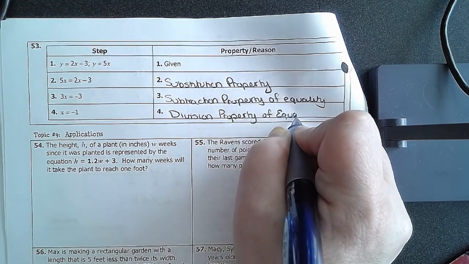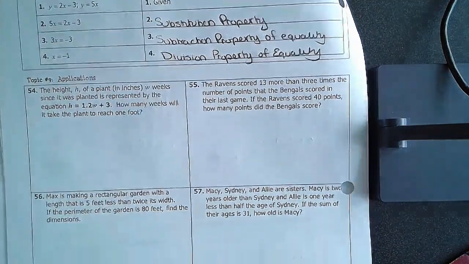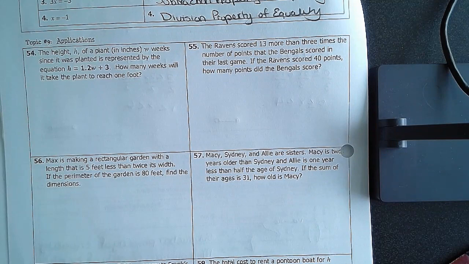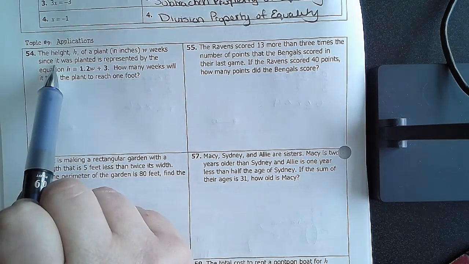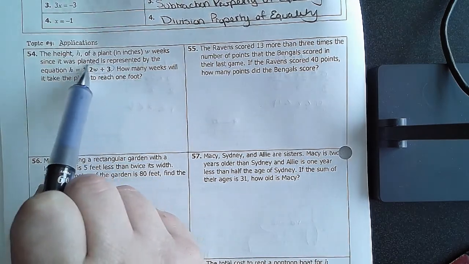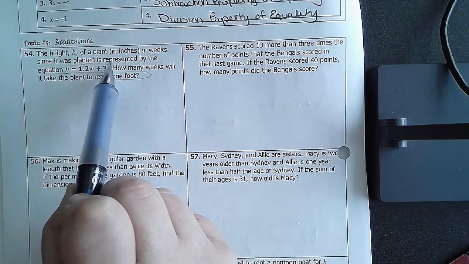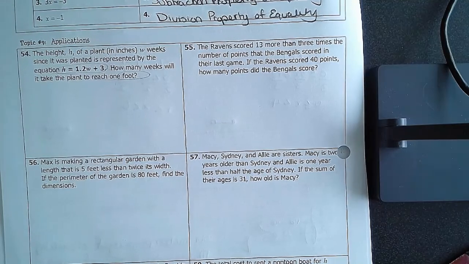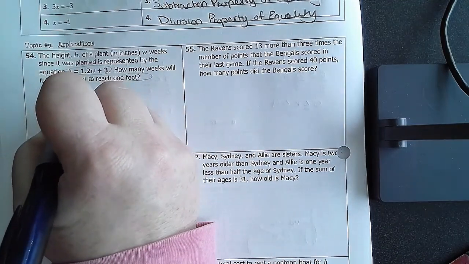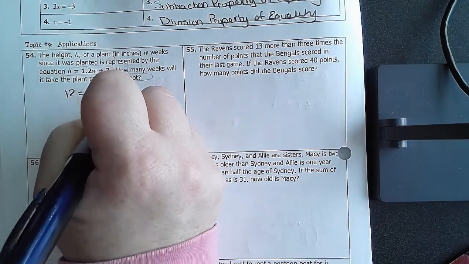And then my last step is the division property of equality. Okay, now here we go to your favorite part, which is word problems. Okay, now we have an equation, right? It says the height with w is represented by this equation. How many weeks will it take the plant to reach 1 foot? So 1 foot equals how many inches? 12.